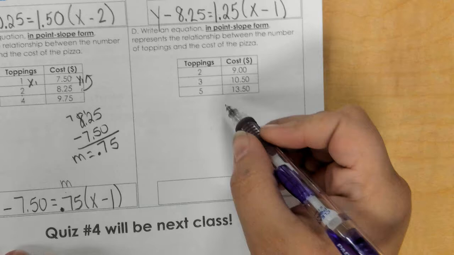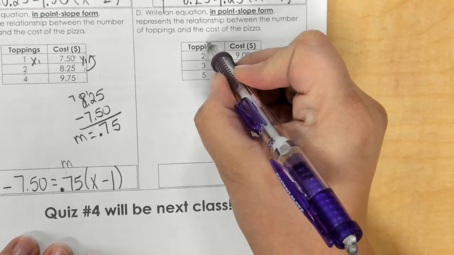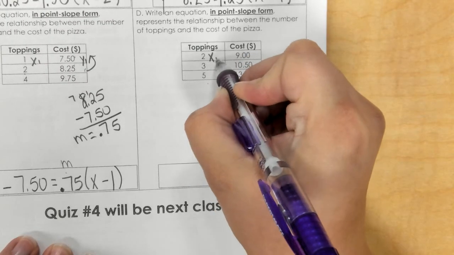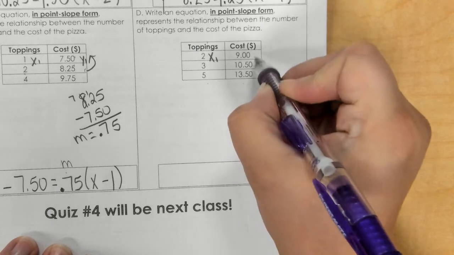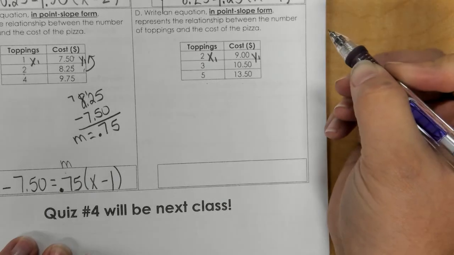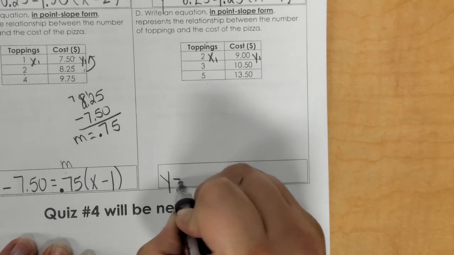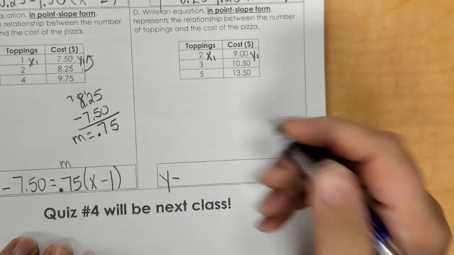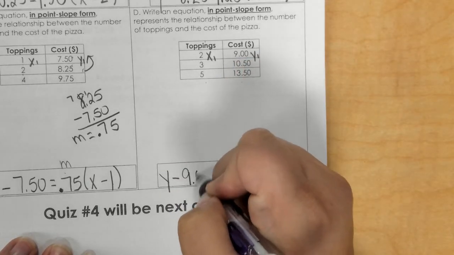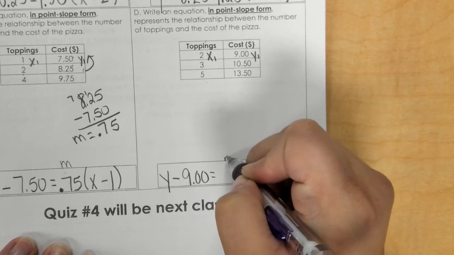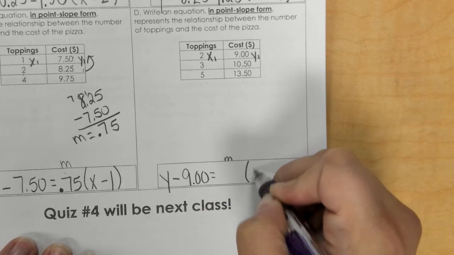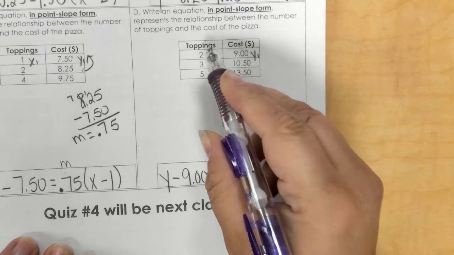Okay. And the last one, again, this is x, so this is x1. This column is y, so the first one is y1. So now I know that y minus my y1 is that $9. I don't know m yet, but my x would be x minus that first x, which is 2.